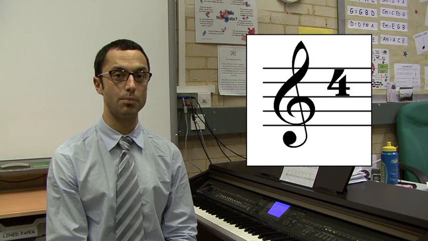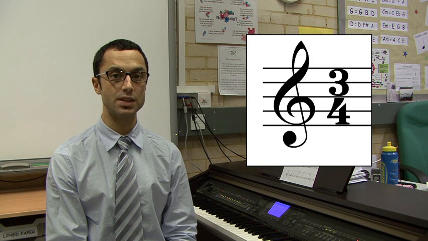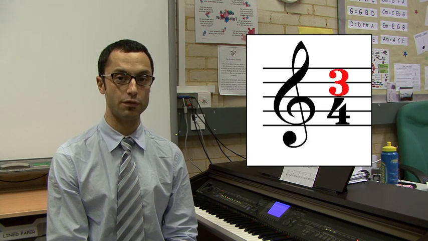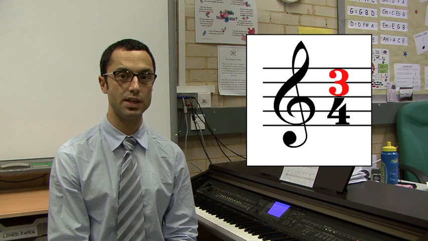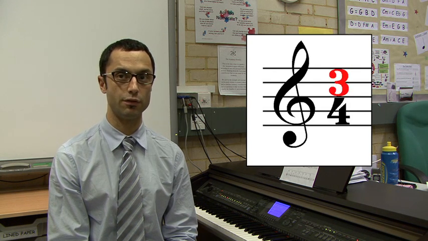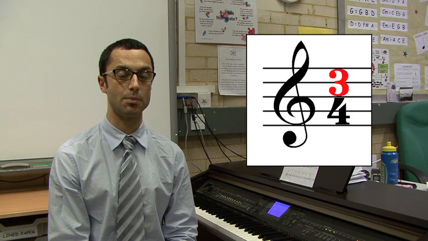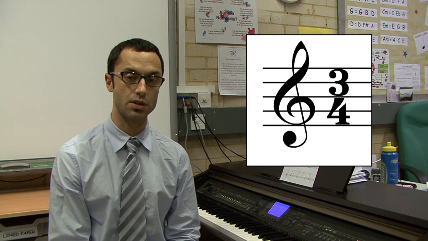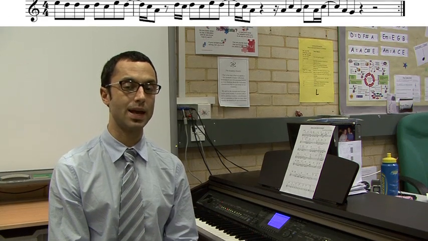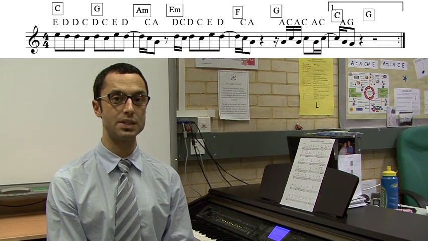If we take another example, we can see that 3 is over the 4. It's not a fraction, so it's not 3/4, it's 3 over a 4. So that means that there would be 3 beats in a bar in this example, a little bit like a waltz, which is in 3. So let's go back to our Don't Look Back in Anger example. There are 4 beats in a bar.